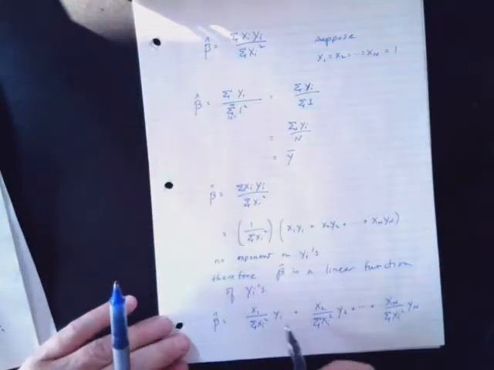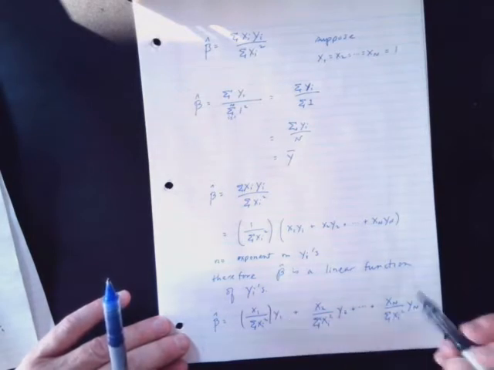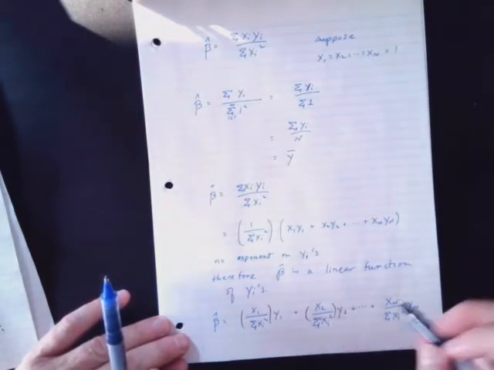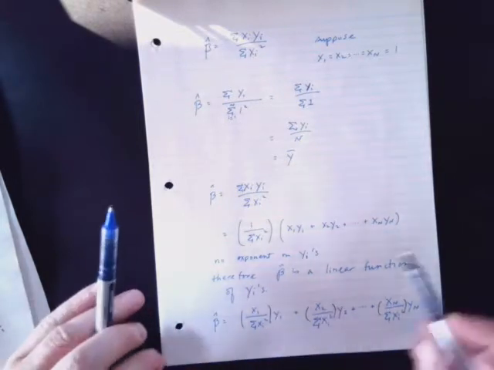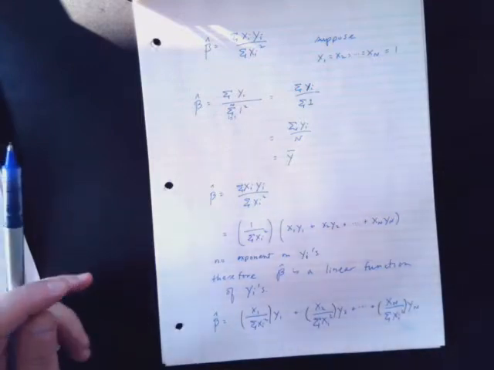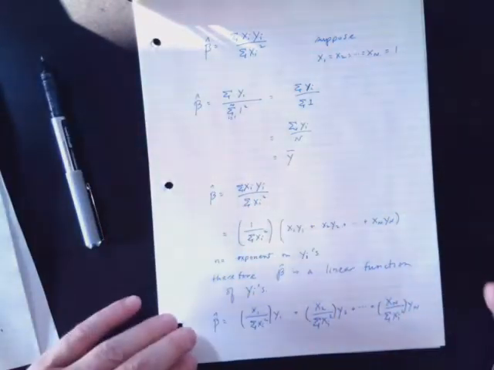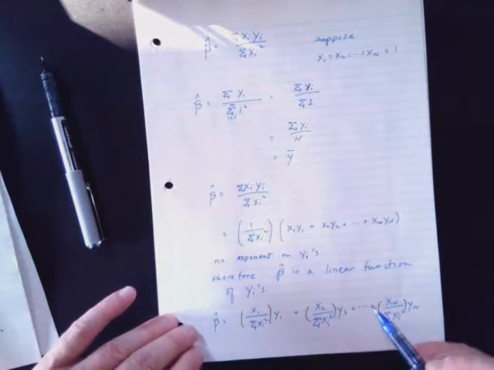So we've got a number times y1 plus a number times y2 plus a number times all of the y terms. So it's a linear function of the y variables. It's a weighted sum, and the weights are constructed using the x's.